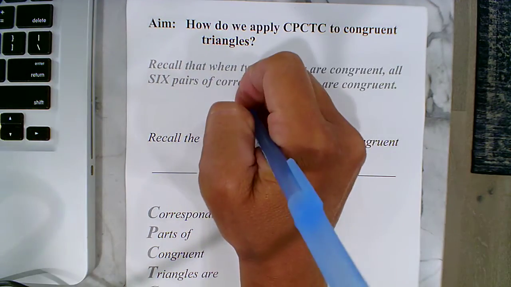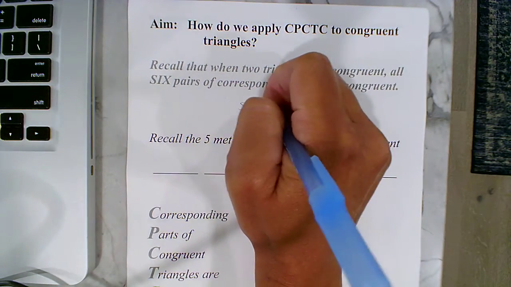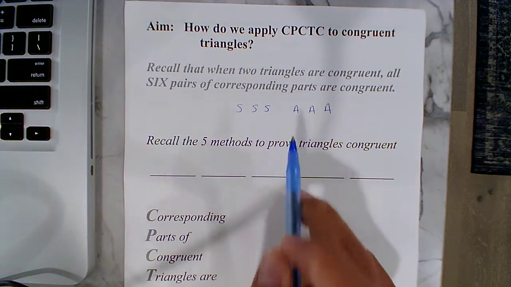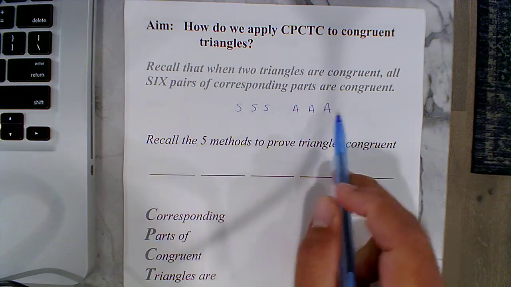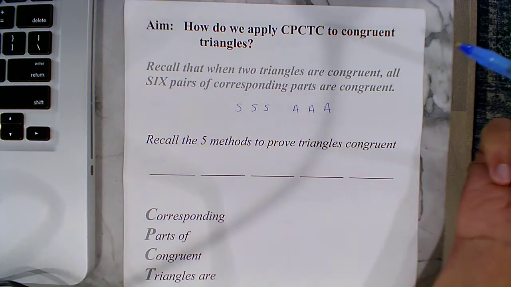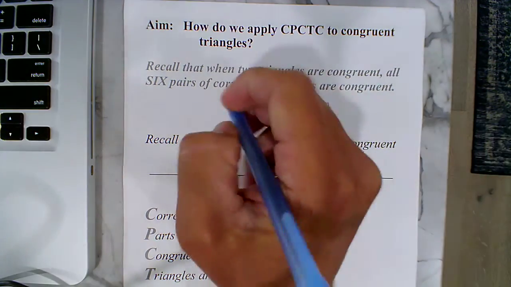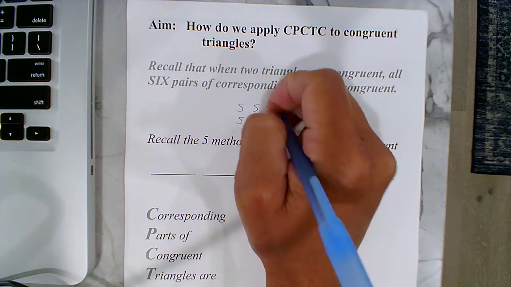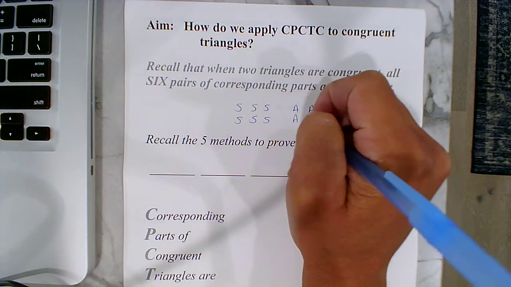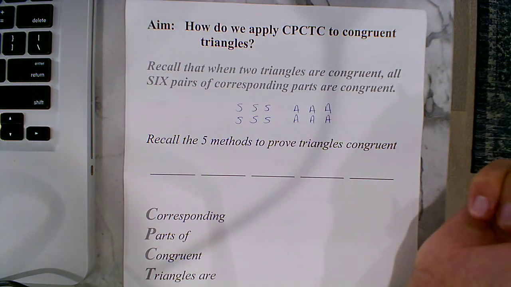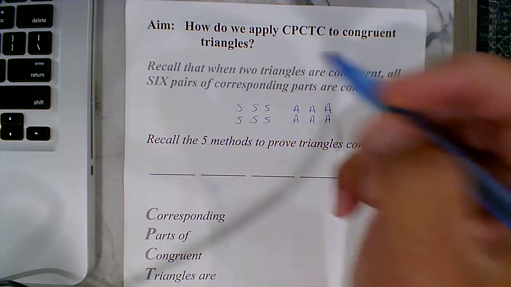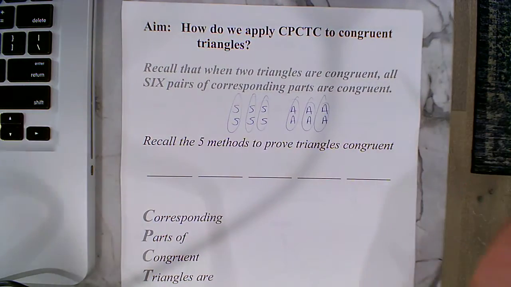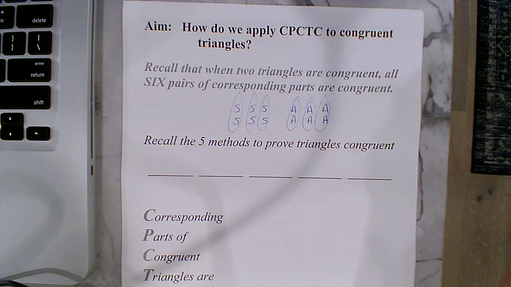So there was a pair of sides, a pair of sides, a pair of sides, a pair of angles, a pair of angles, a pair of angles, right? So for every triangle you have six parts, three sides and three angles. And when those triangles are congruent, you have a pair of sides that are congruent, a pair of sides that are congruent, a pair of sides that are congruent, and then the same thing with the angles. Right? So once you have congruent triangles, you have 1, 2, 3, 4, 5, 6 pairs of congruent parts.